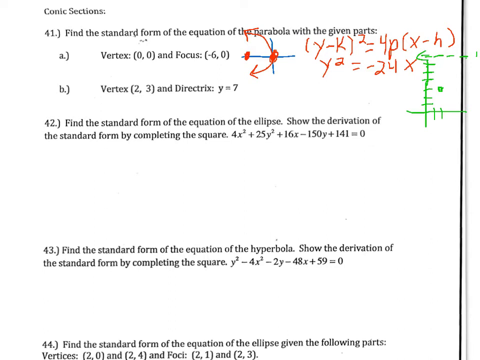And our directrix is always a line, and in this case it's a horizontal line since it's a y equals. And our parabola always faces away from our directrix, so we know that our parabola will be facing down. So since our parabola is facing down, we know that we will be writing it in the form x minus h squared equals 4p y minus k.